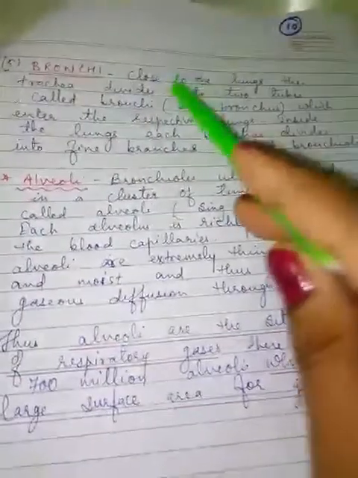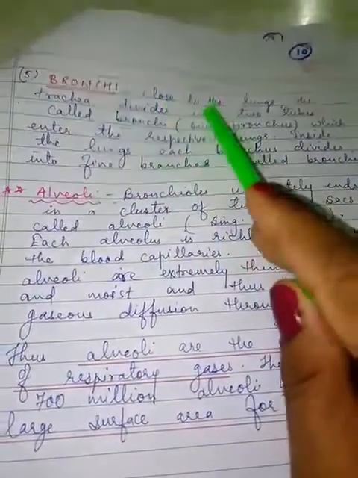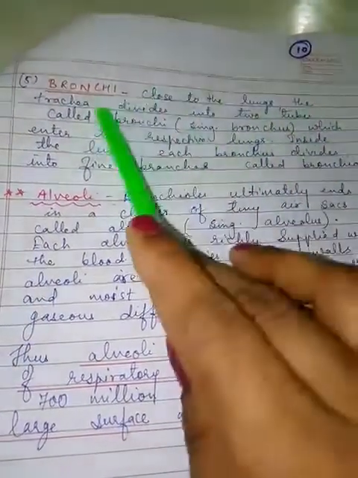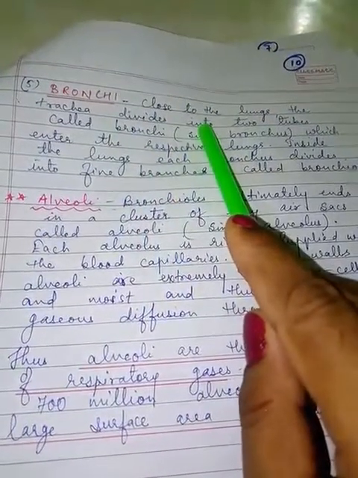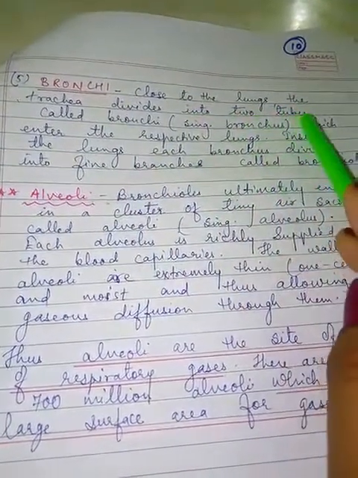Now come to the next air passage, and the next air passage is the bronchi. The bronchi are close to the lungs, and the trachea divides into two tubes.